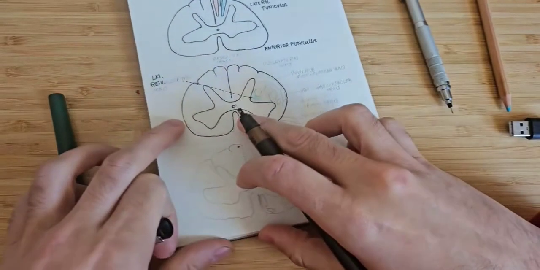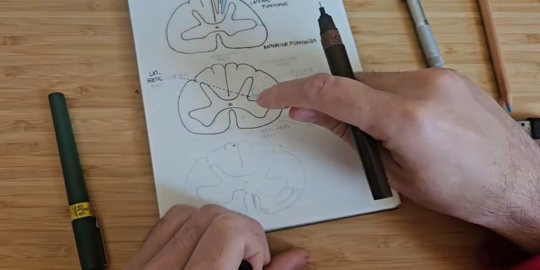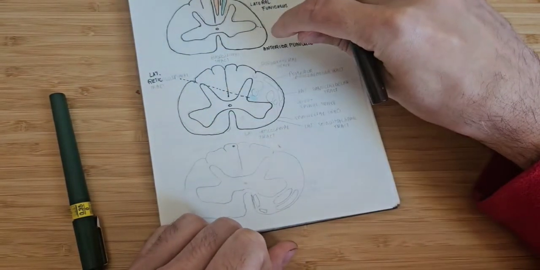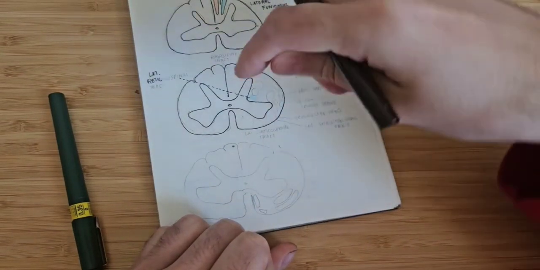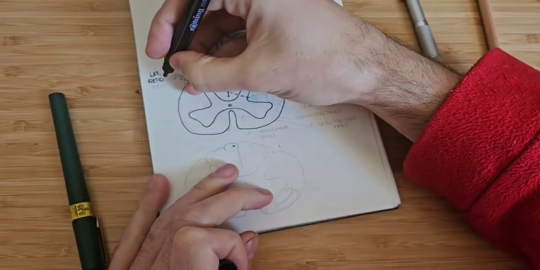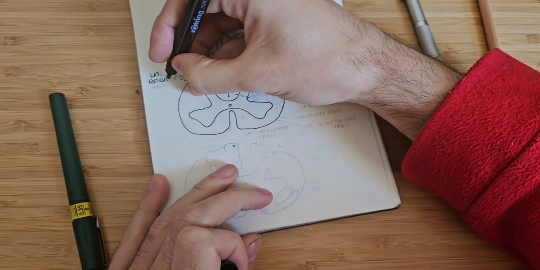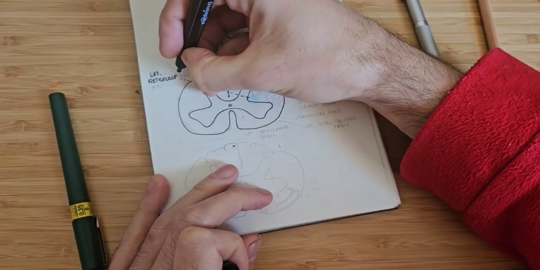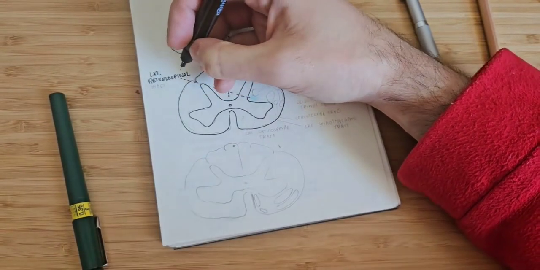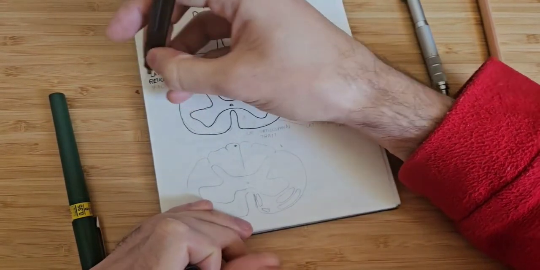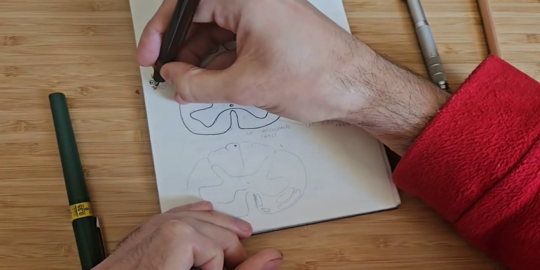And this tract will originate from the reticular formation in the brainstem, and it will descend through the spinal cord, okay? Reticulospinal tract.